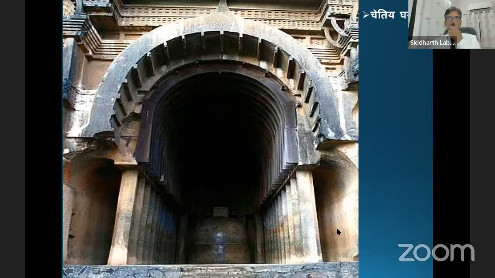Then we see the vaulted roof. There are two types of roof, I said. So this is the vaulted roof, and that is an inverted U shape. And the roof has ribs of wooden material. These wooden ribs also have inscriptions. And even after 2,500 years, the inscriptions are still there. This wood is also there. This is the picture of Leni.